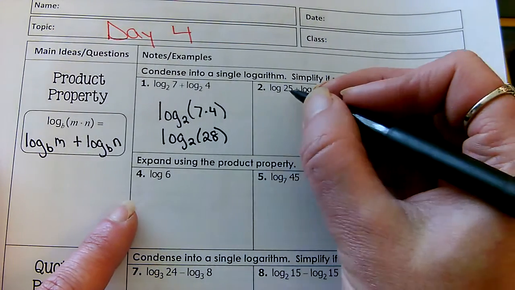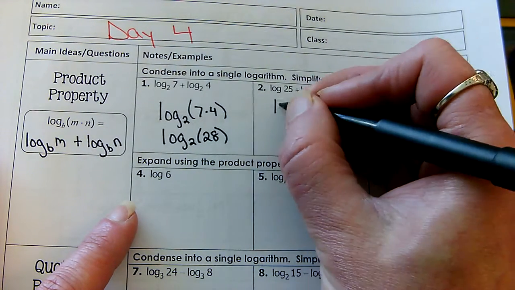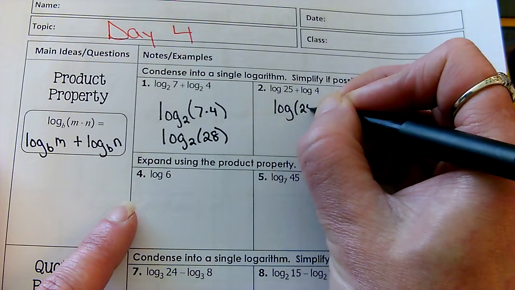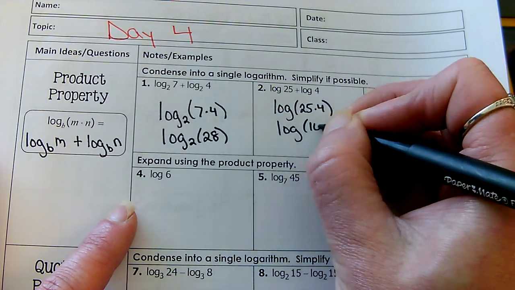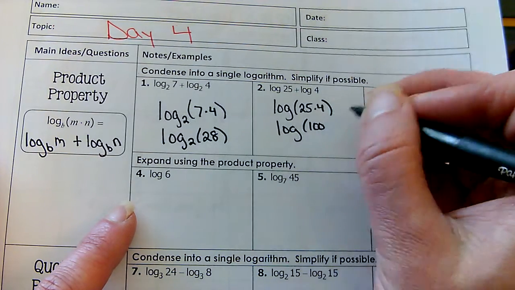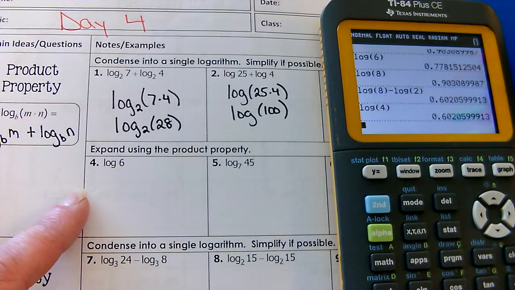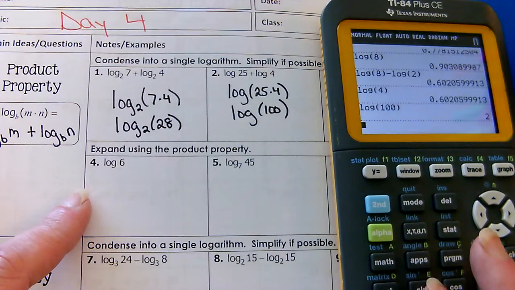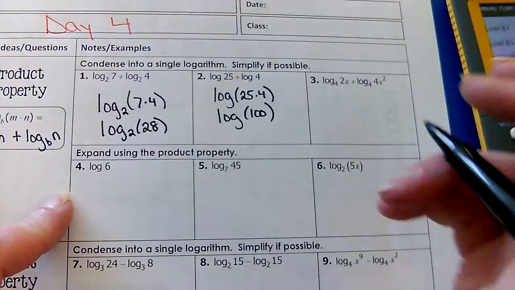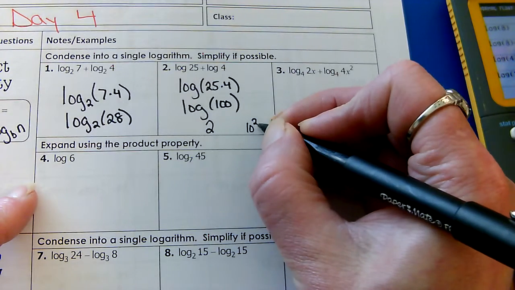Log of 25 plus log of 4. That's going to be log of 25 times 4. That's log of 100. Hey, wait a minute. I think this is log base 10. It is. That actually simplifies even further. It's just a 2. And that's because 10 squared equals 100.